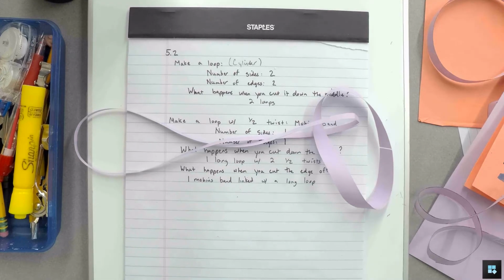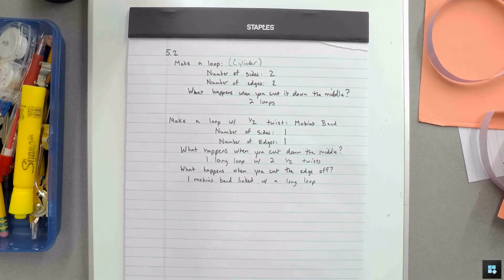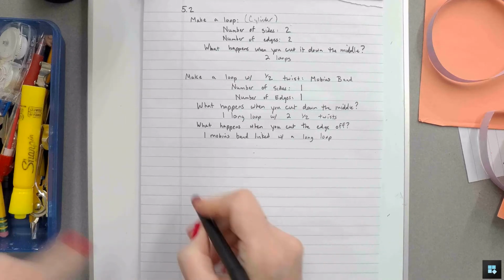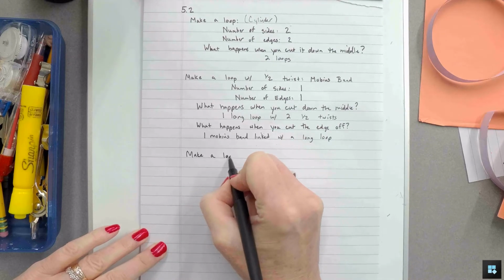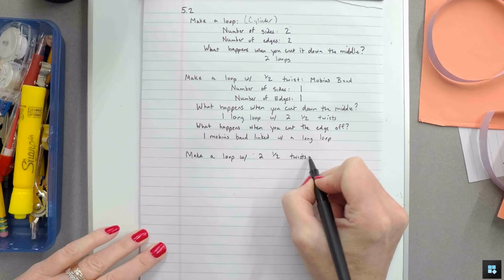Well, if adding a half twist made that happen, let's see what happens when we add 2 half twists. I guess it would. Let's go ahead and make 2 half twists and see if we get twice as much interesting. So now we're going to make a loop with 2 half twists.